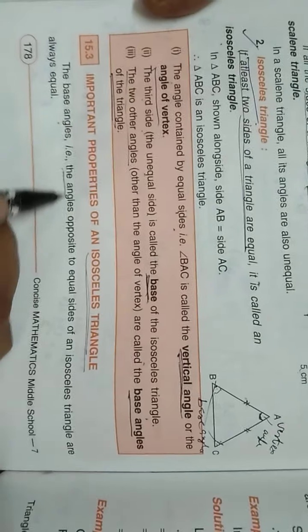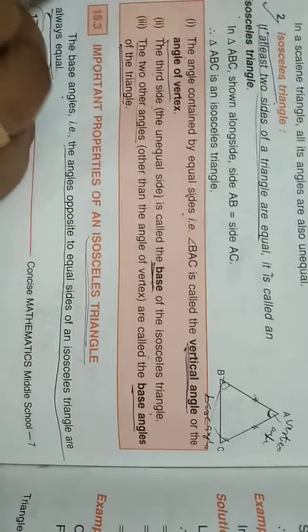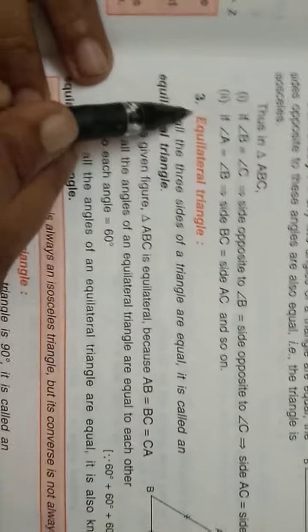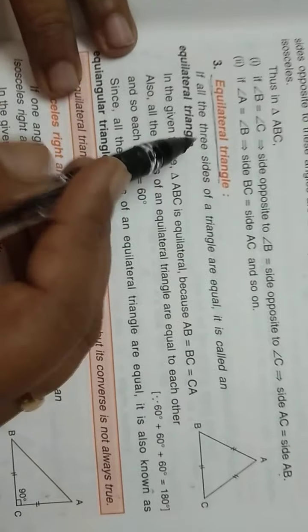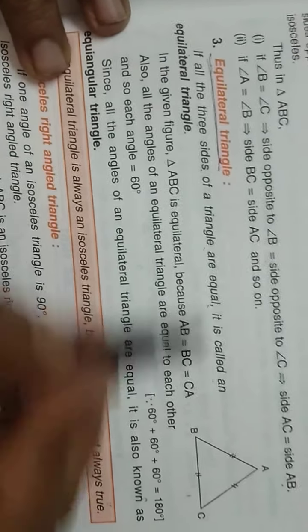Okay. Now we will discuss important points of the isosceles triangle. The base angles, that is the angles opposite to the equal sides of an isosceles triangle, are always equal. This is important, so learn it by heart. And next is the equilateral triangle. If all the three sides of a triangle are equal, it is known as an equilateral triangle.